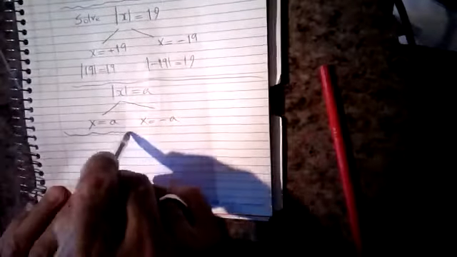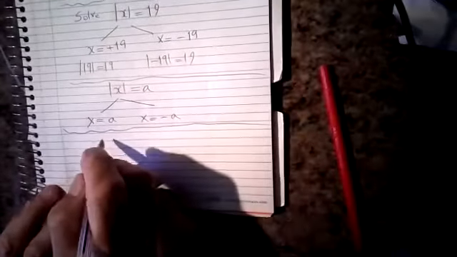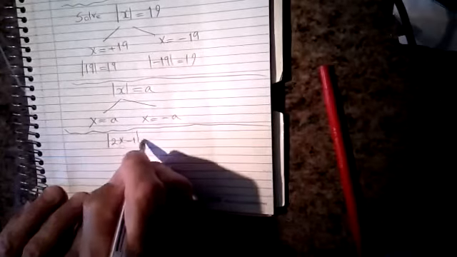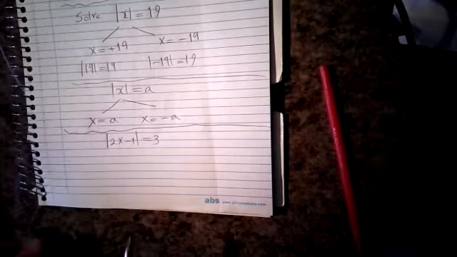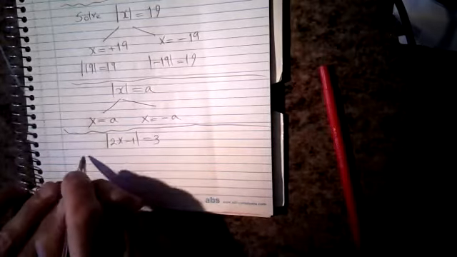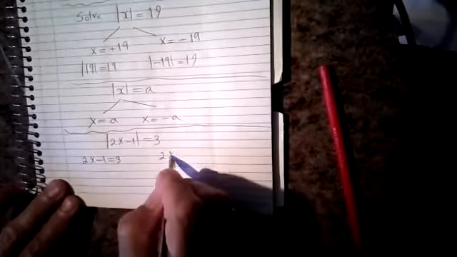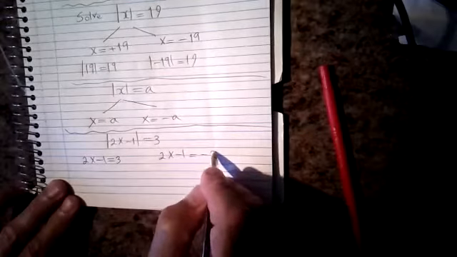All right, so let me show you an example. You want to solve this equation: absolute value of 2x minus 1 is equal to 3. According to this formula, what you have on the right side, you can write 2 equations. One is 2x minus 1 is equal to 3, or positive 3. Second equation, 2x minus 1 is equal to negative 3.